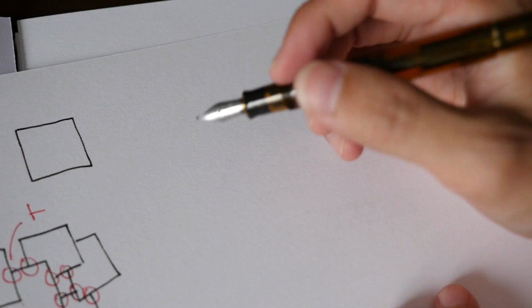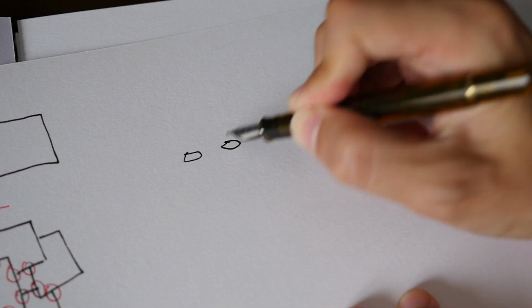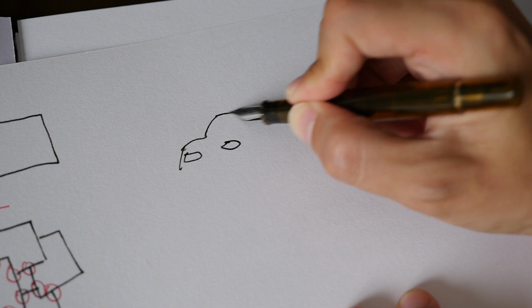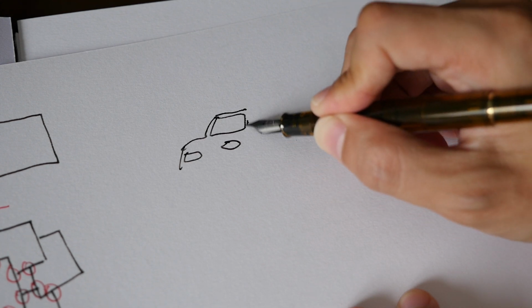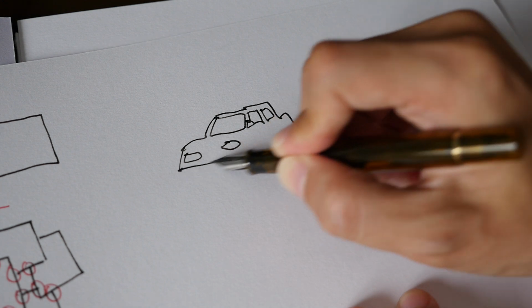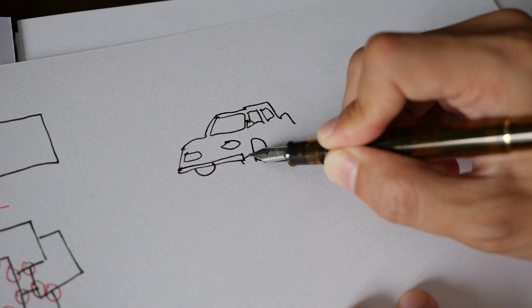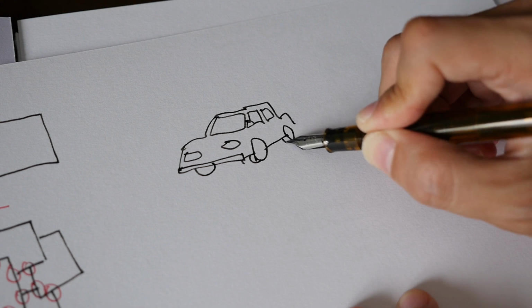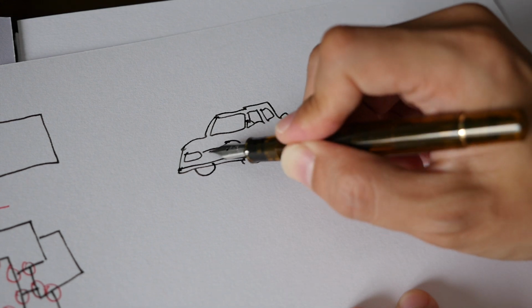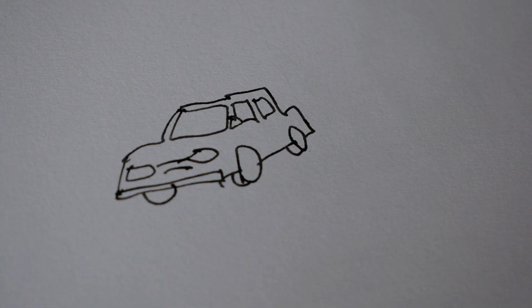Let me do another drawing. Let's say I draw a cartoon car. Just a simple car, to draw it faster. Okay, let me zoom in closer.